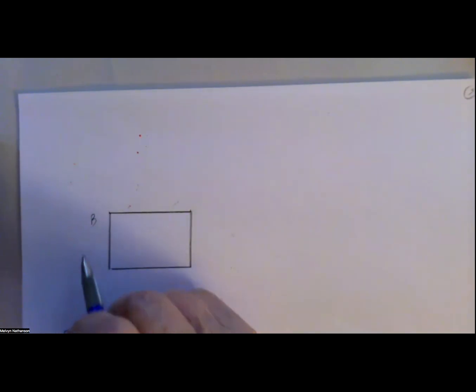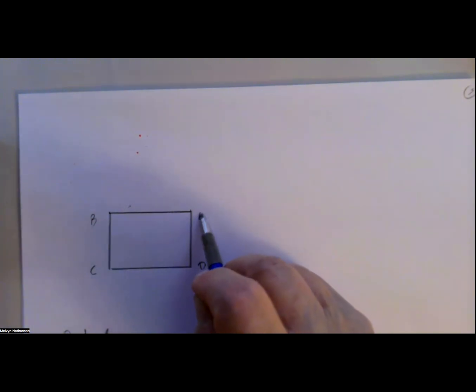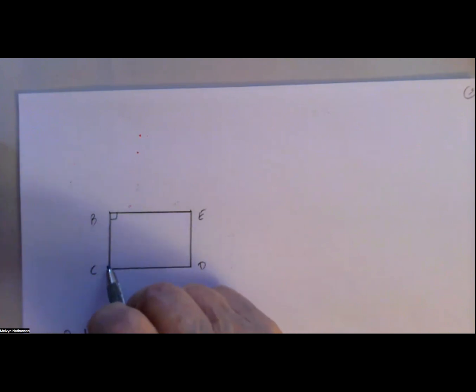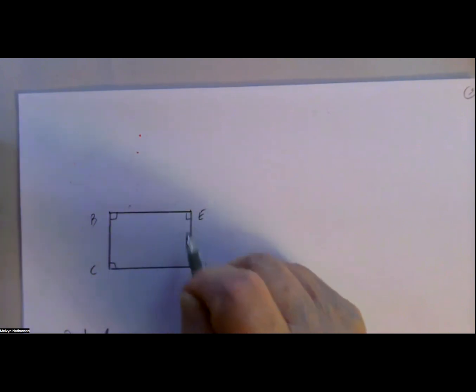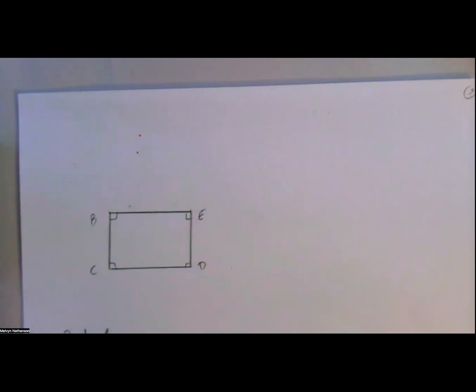So that's a rectangle. And let me label the vertices using the same notation as in the text. B, C, D, E. So this is a rectangle. That means the 4 angles are right angles. And I want to construct a square with the same area.